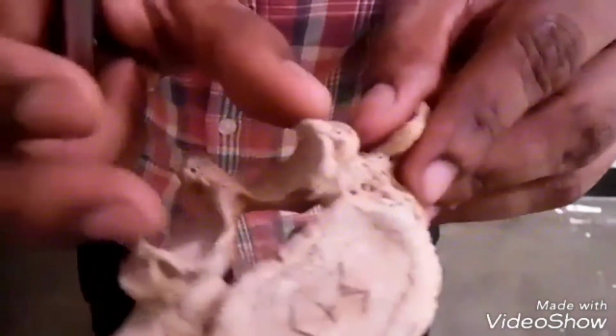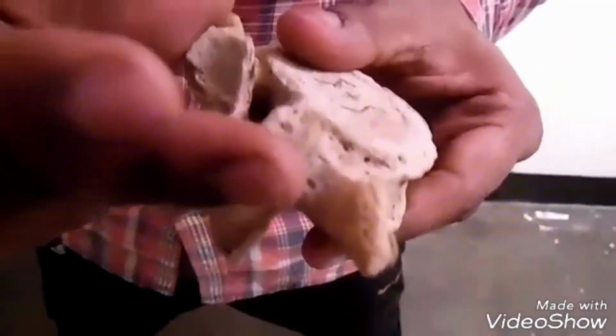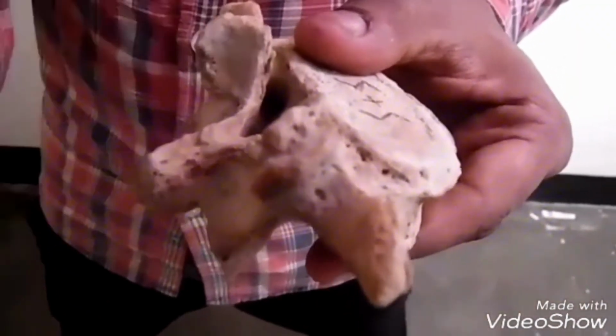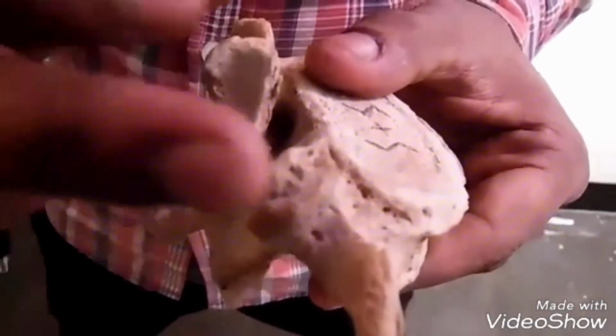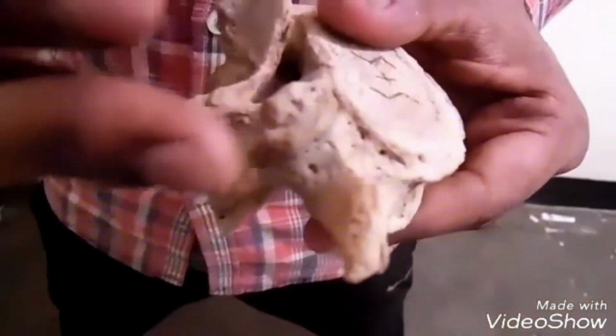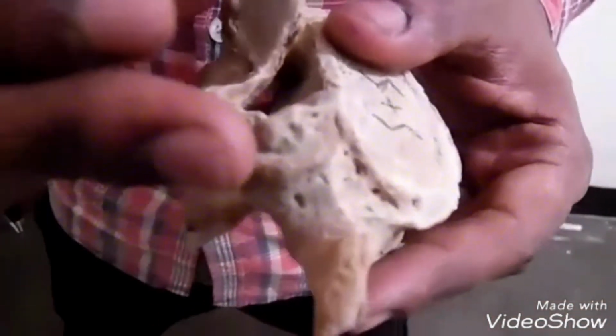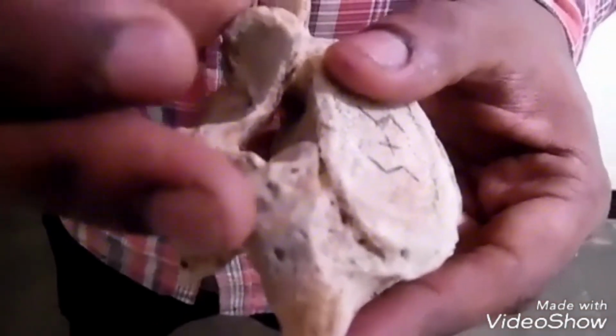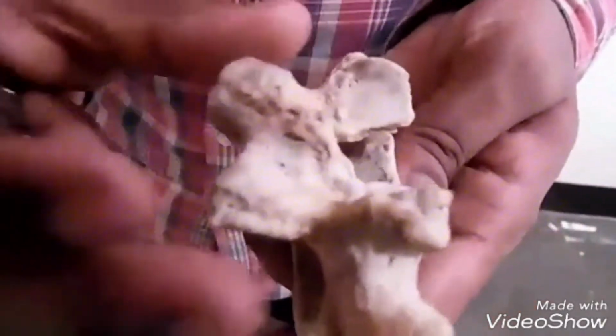The distance between the superior articular processes is less than or equal to the distance between the two inferior articular processes. It means the distance between the superior articular processes is equal or the same as between the two inferior articular processes.